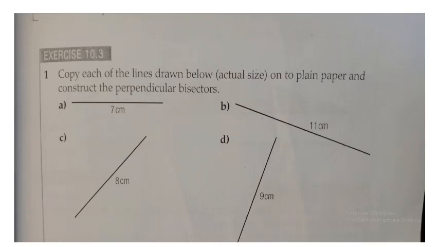Make sure that the arc intersects the first one, and then draw another arc below the line. Make sure also that the second arc intersects the first arc, and then use a ruler to connect those 2 points where the arcs meet. Therefore, you are going to have a perpendicular bisector.